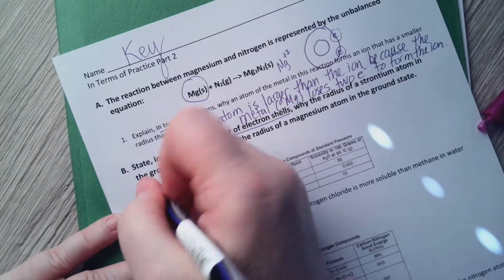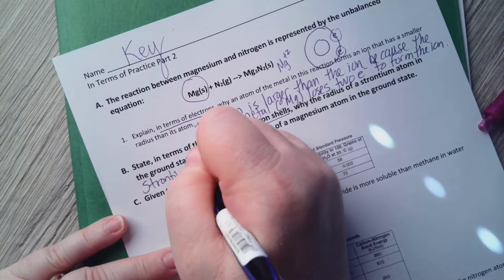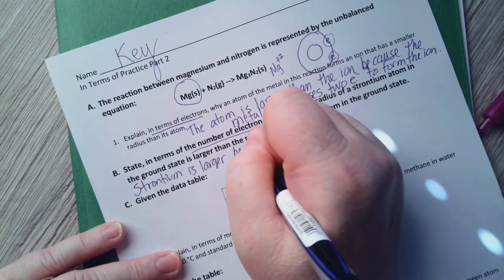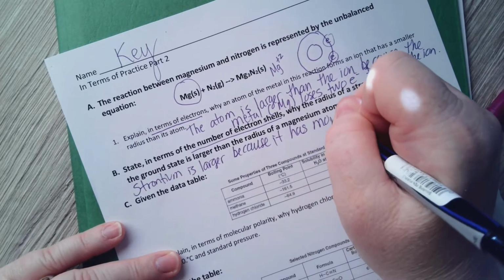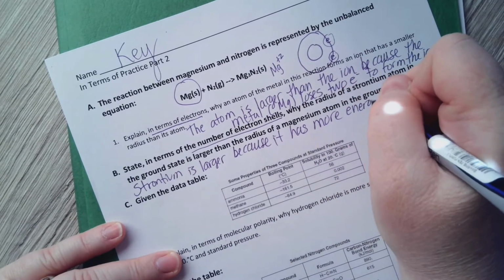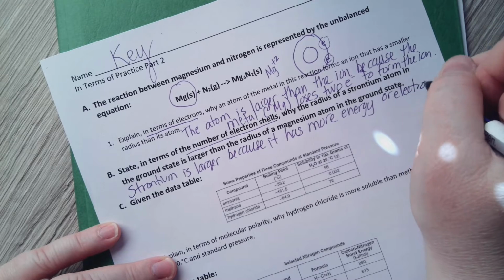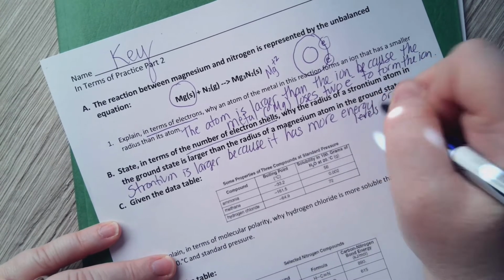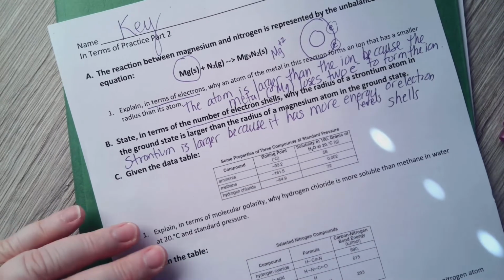Okay, so we could say strontium is larger because it has more energy levels or electron shells. It said electron shells, so I had to say electron shells.